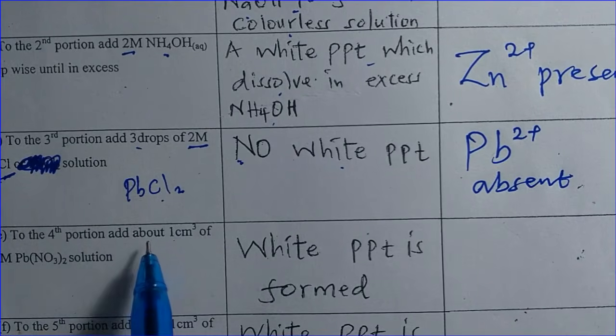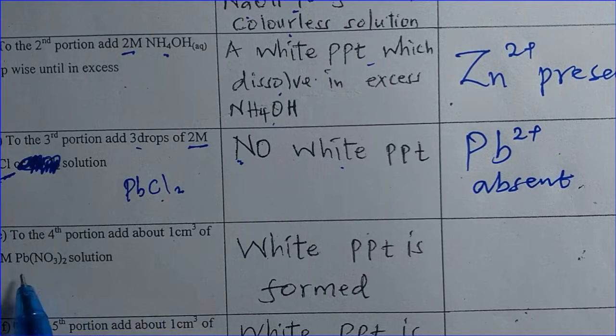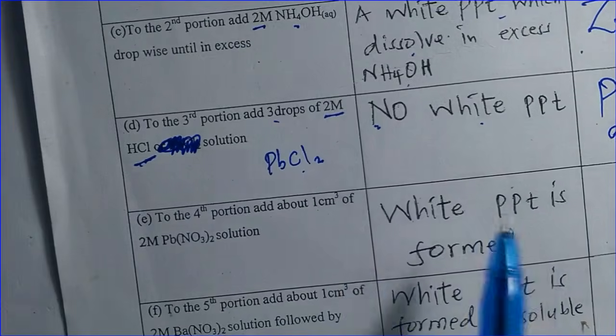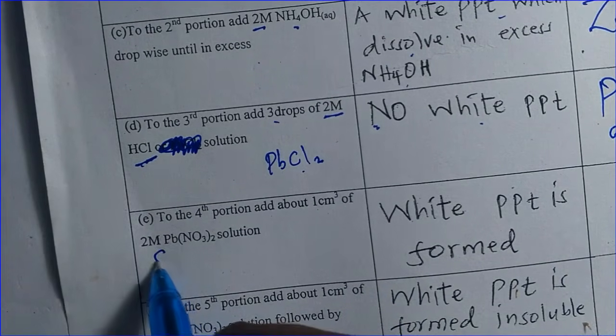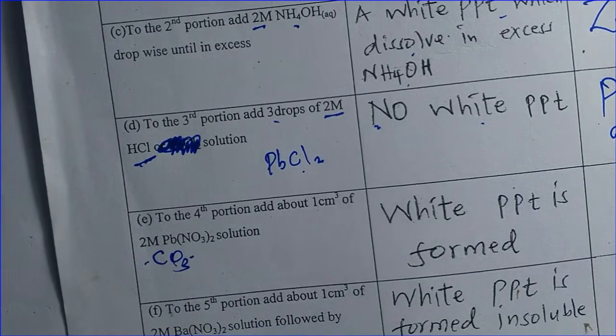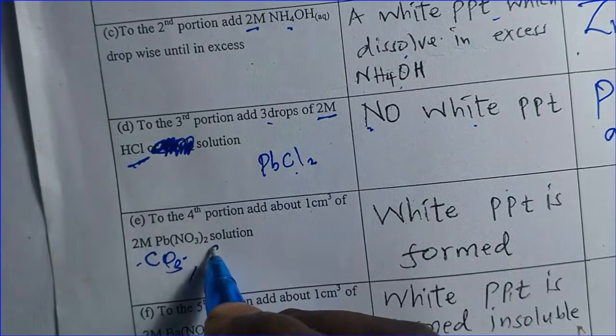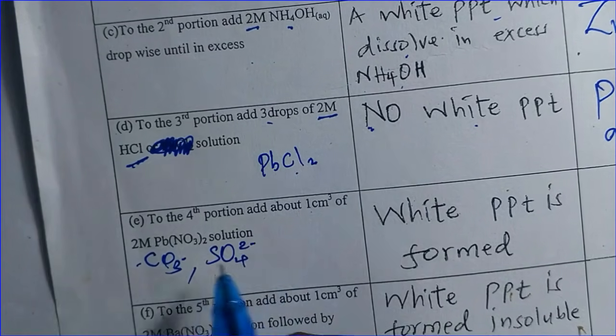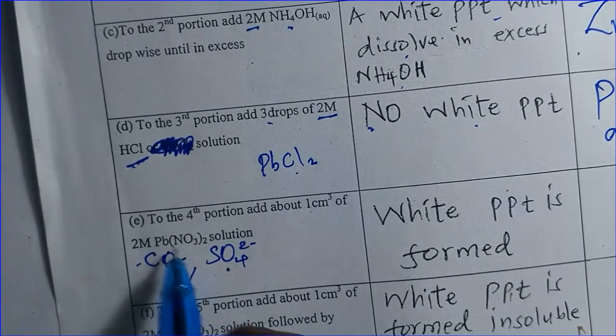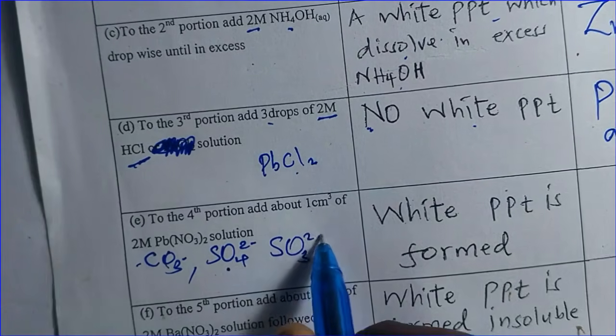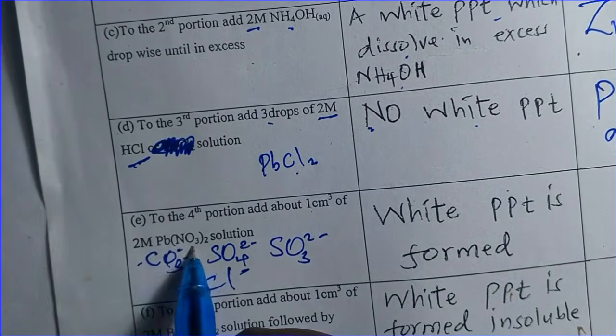To the fourth portion, add about 1 cubic centimeter of 2 molar lead nitrate. A white precipitate is formed. Lead forms a white precipitate with the carbonate, because all carbonates are insoluble white precipitates except those of potassium, sodium, and ammonium. It will also form a white precipitate with a sulfate, because lead sulfate is a white precipitate, a sulfite, and a chloride, because lead chloride is a white precipitate.